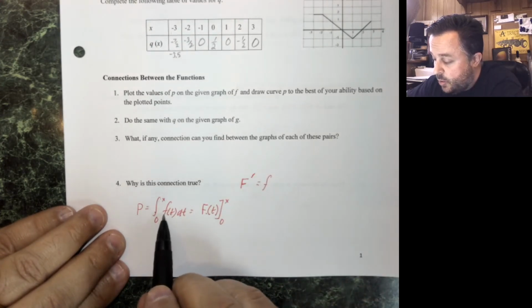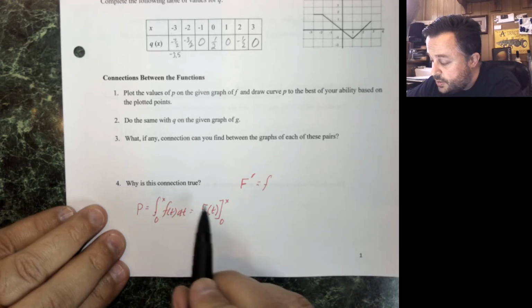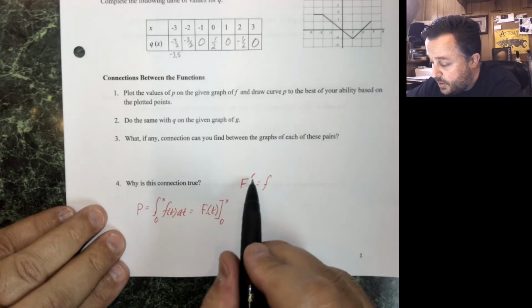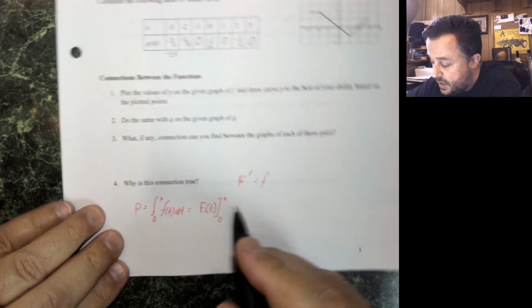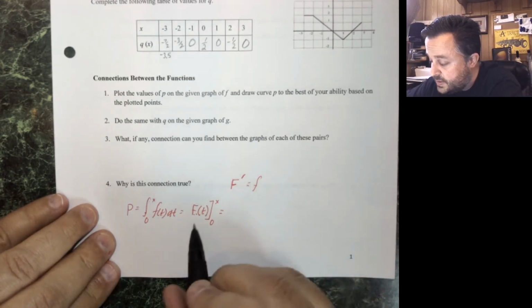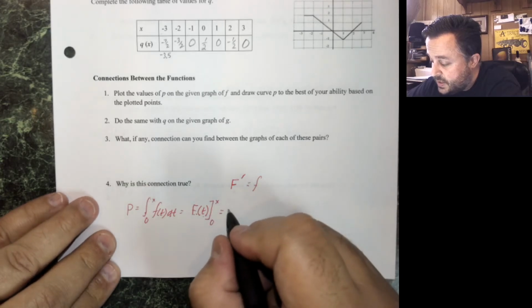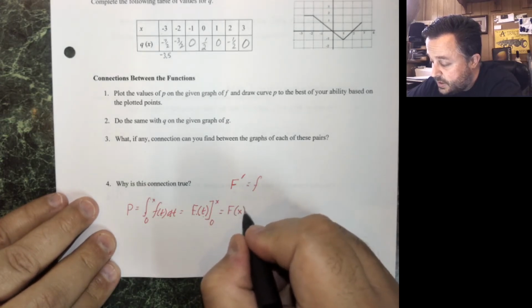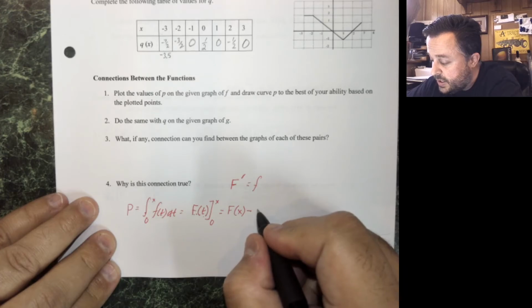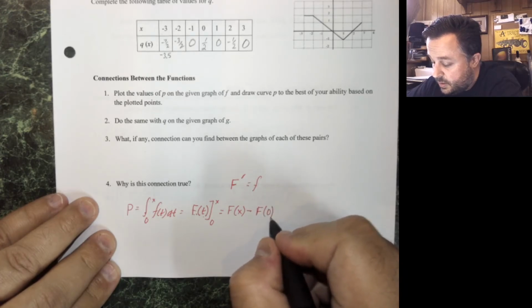Because again, we're asking this: this function here is the derivative of what? And we just said up here we called it the derivative of big F. Now use the fundamental theorem of calculus that says when you evaluate a function from 0 to x, we plug in the upper bound minus we plug in the lower bound.